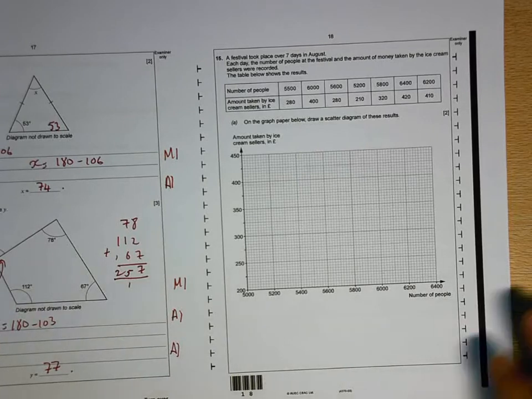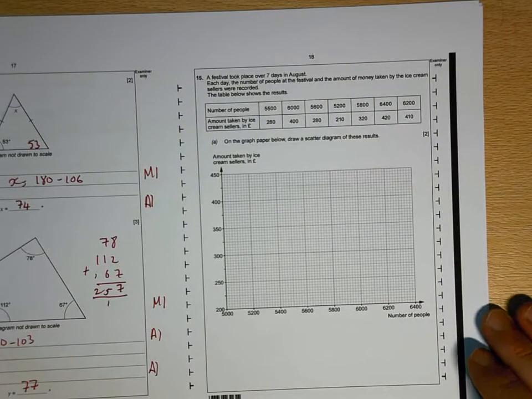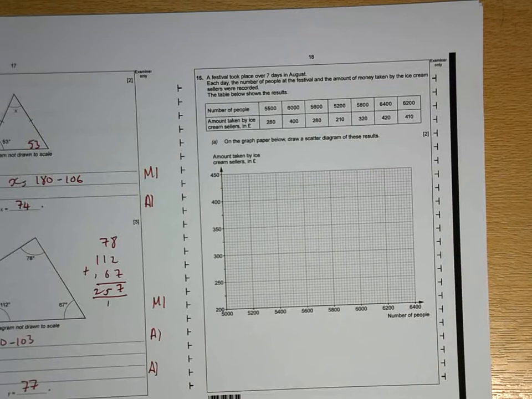Question 15. A festival took place over 7 days in August. Each day, the number of people at the festival and the amount of money taken by the ice cream sellers were recorded. The table below shows the results.